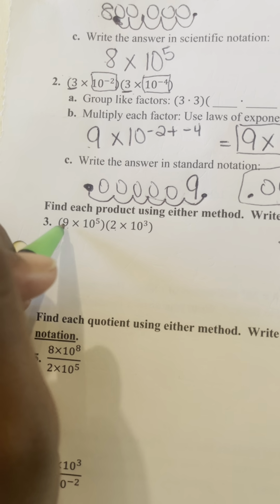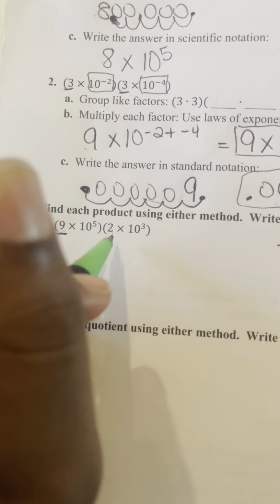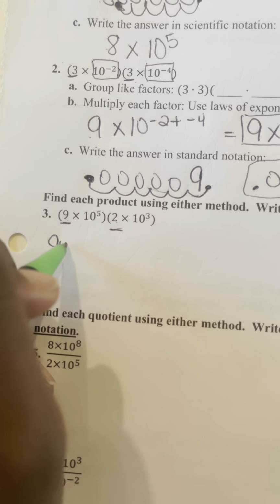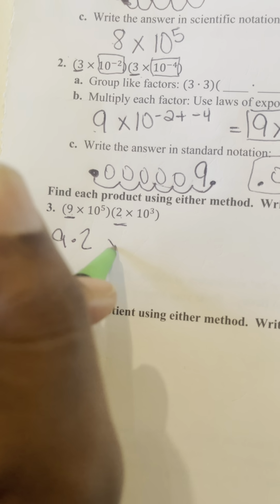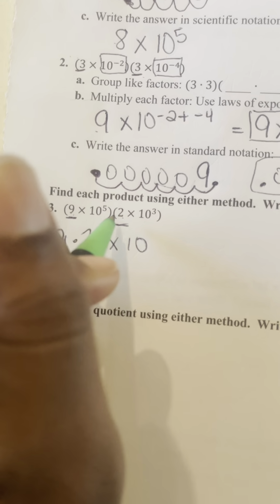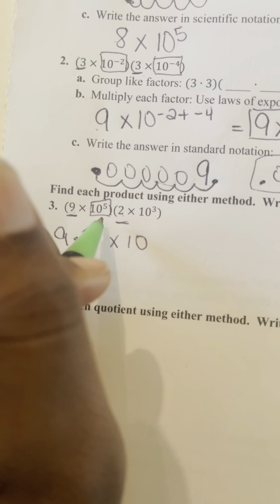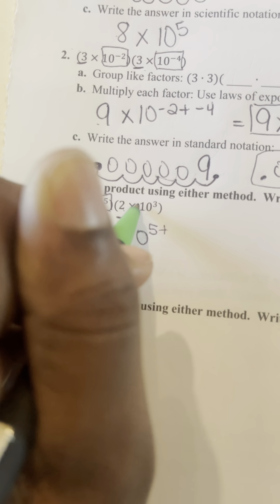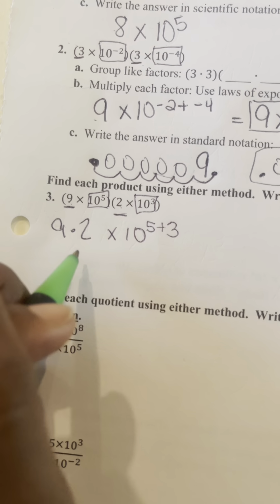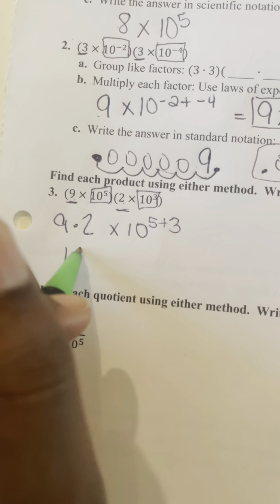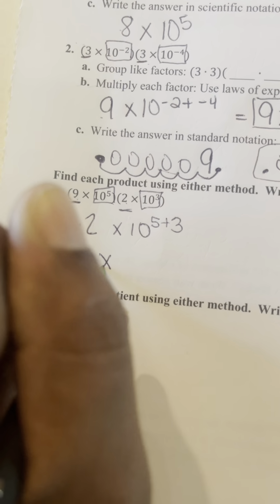So, multiply your numbers. 9 times 2. Same base. 10 to the 5th plus 10 to the 3rd, so you add the exponents. So my final answer is going to be 18 times 10 to the 8. So this is scientific notation.